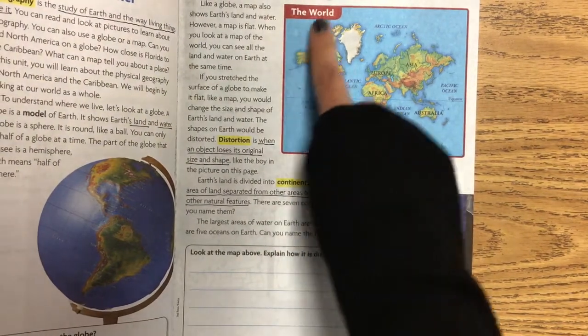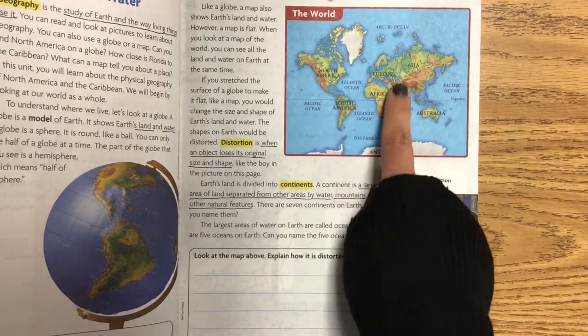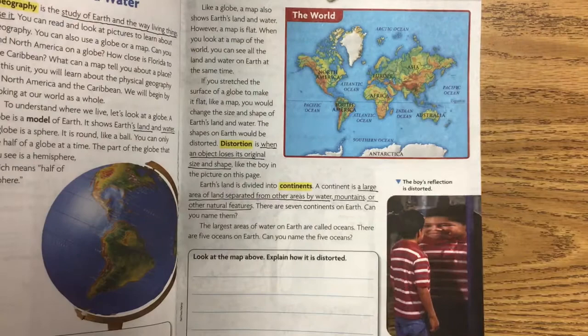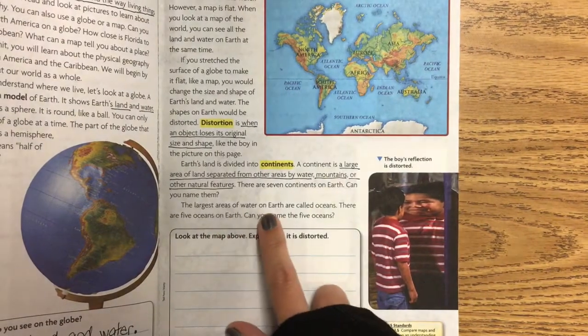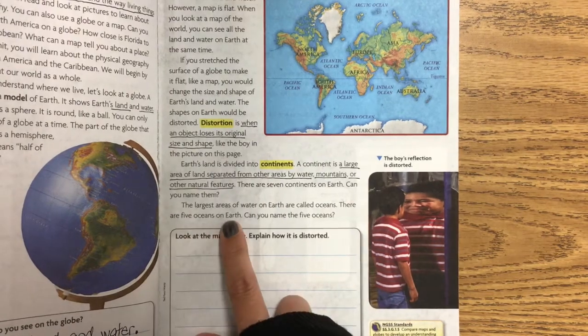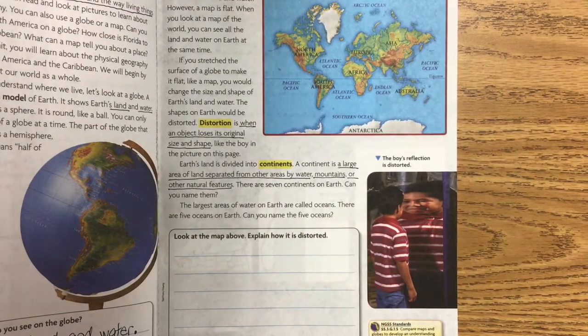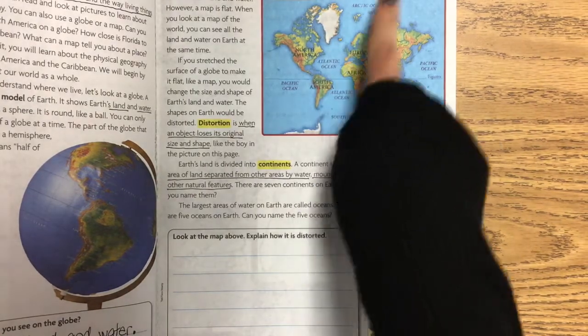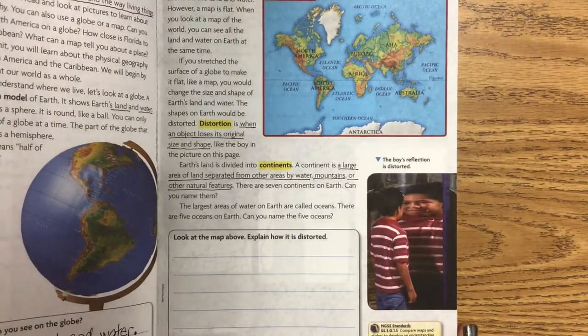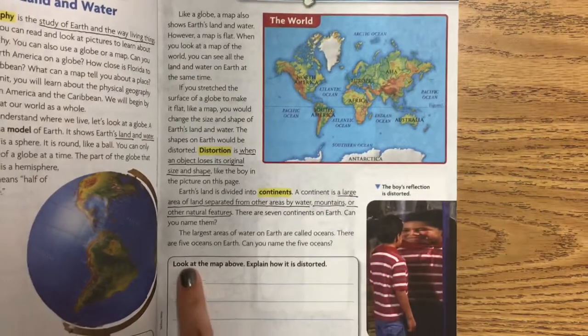If you look at this map up here, this gives us a little refresher of the continents that we learned about last year. The largest areas of water on Earth are called oceans. There are 5 oceans on Earth. Can you name the 5 oceans? Again, we can refer to the map if we can't remember. Okay, so looking at this map that we just talked about, let's answer this question.